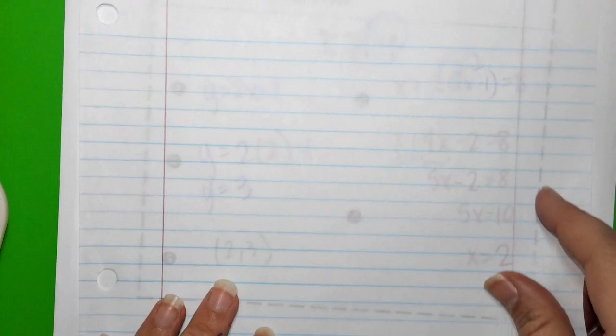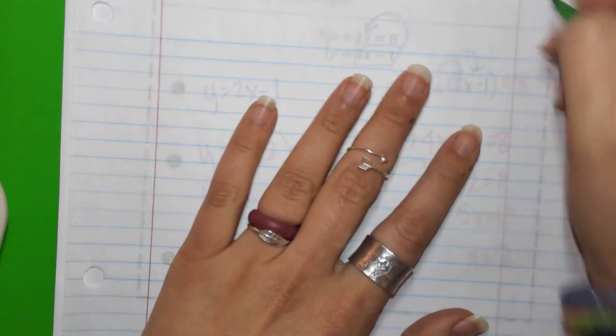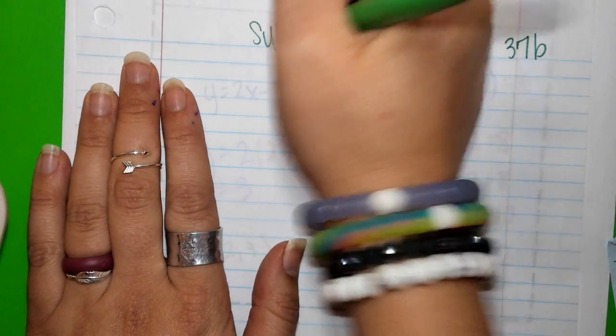Alright, my practice problems. Kids, you need a separate piece of paper. You need to call it 37B. Separate piece of paper for substitution, 37B.